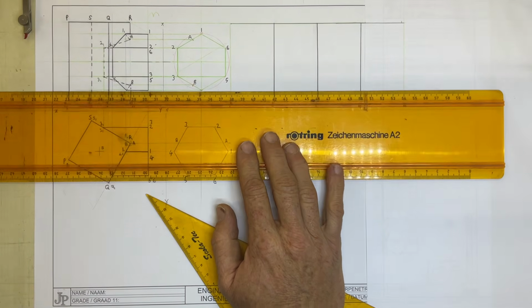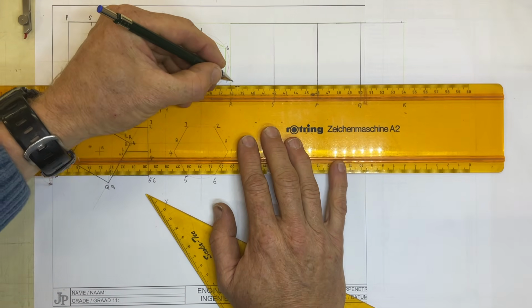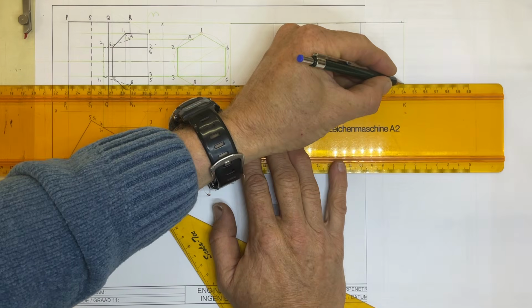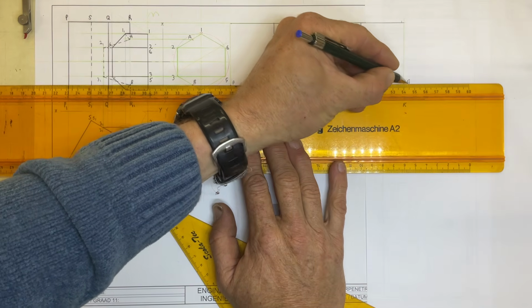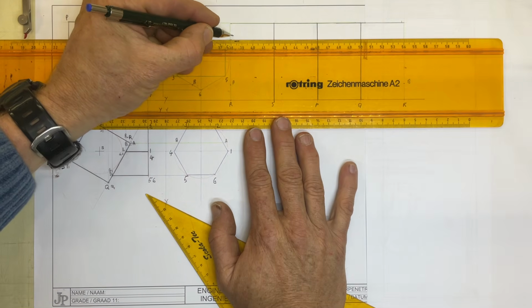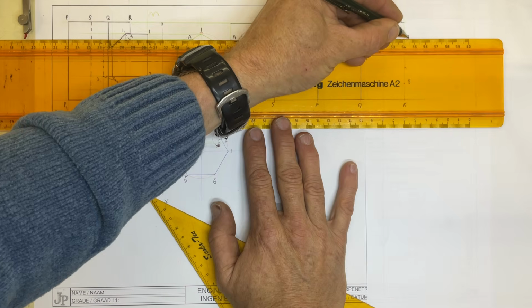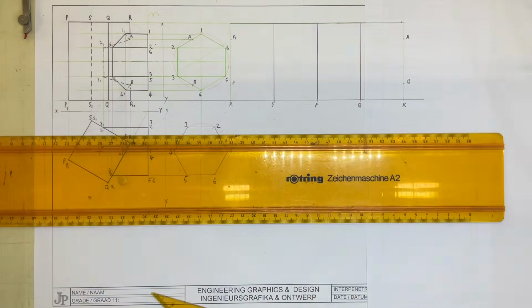So I can take those 2 points across. There would be point B on this side and on that side, point B. I have got point A on this side. There's point A on this side and point A on that side. Why? Because this thing's going to fold round and touch.